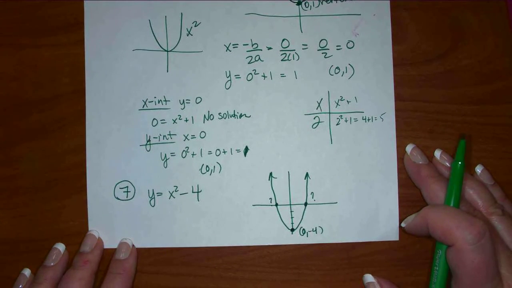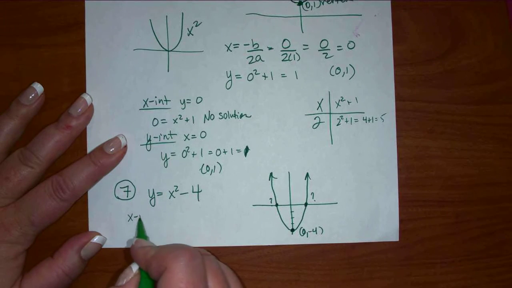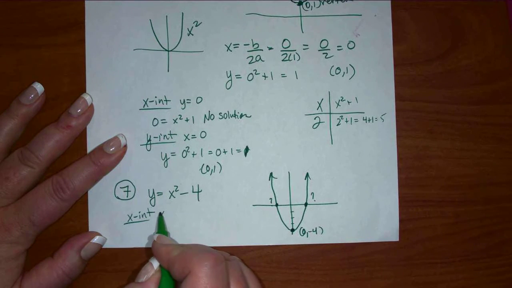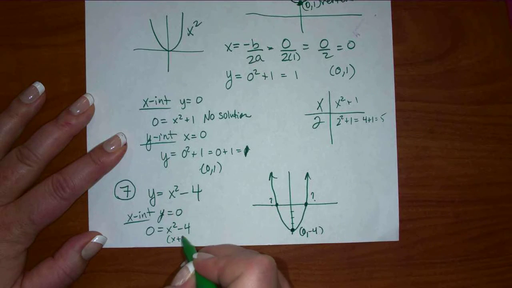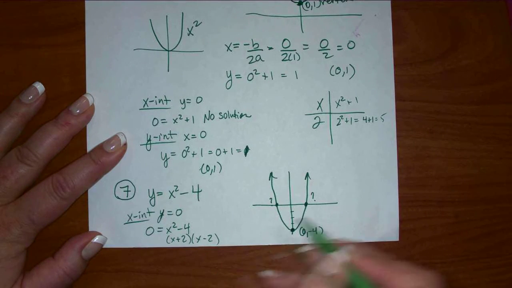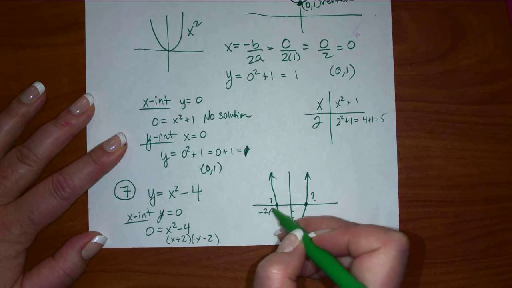The x-intercept, let y equal 0. And how do we factor that? Difference of squares. So x plus 2, x minus 2. So what are these? Minus 2 and plus 2.